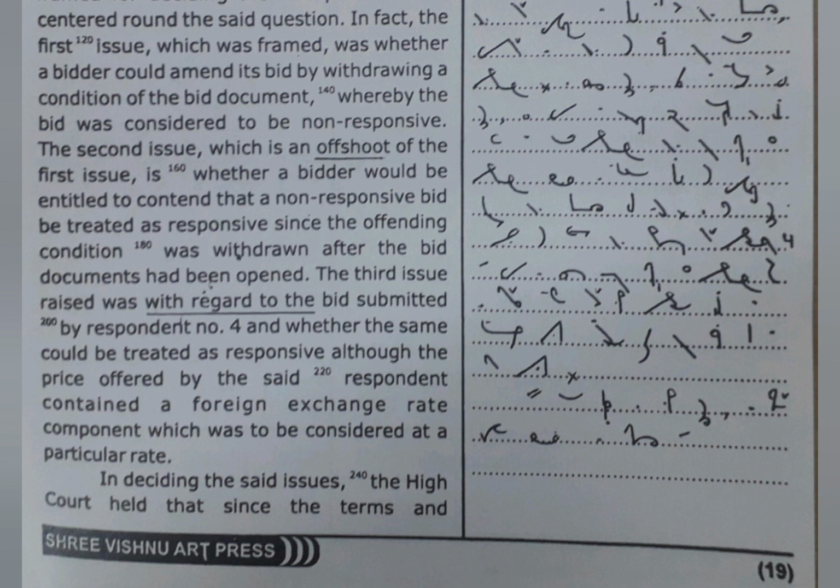The second issue, which is an offshoot of the first issue, is whether a bidder would be entitled to contend that a non-responsive bid be treated as responsive since the offending condition was withdrawn after the bid documents had been opened.